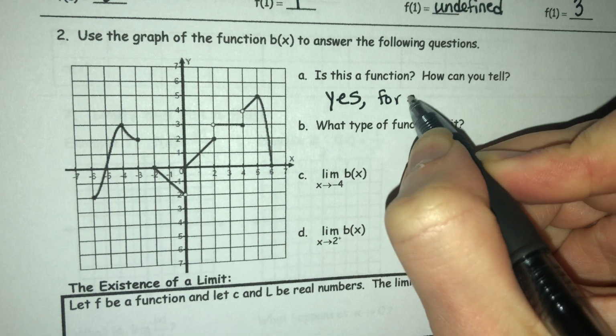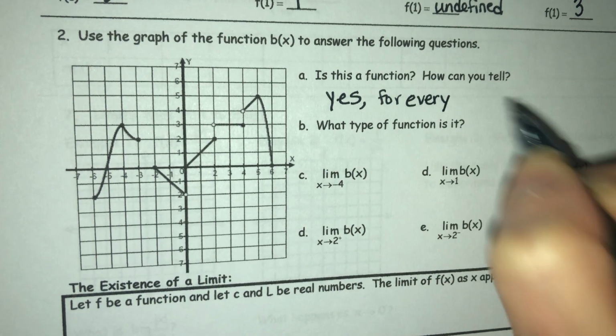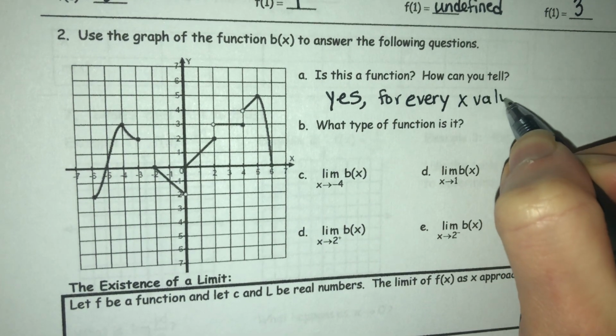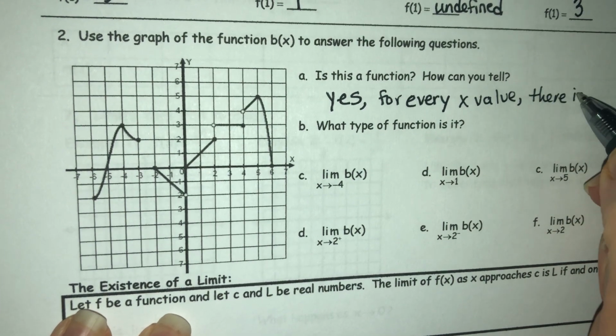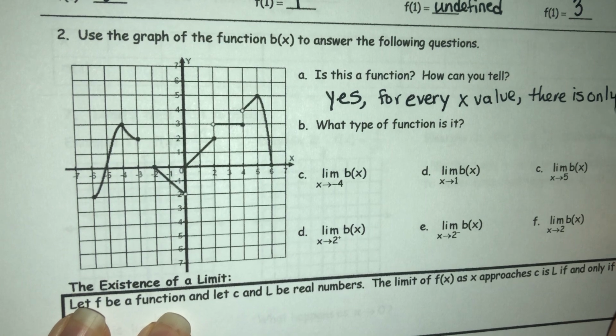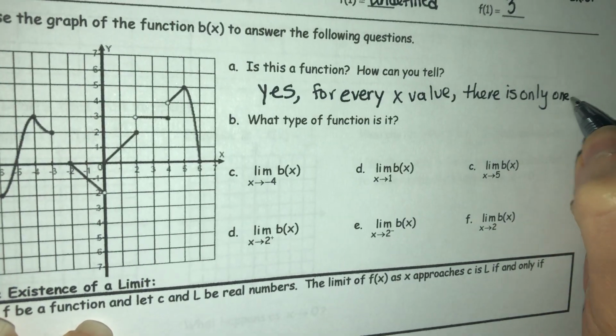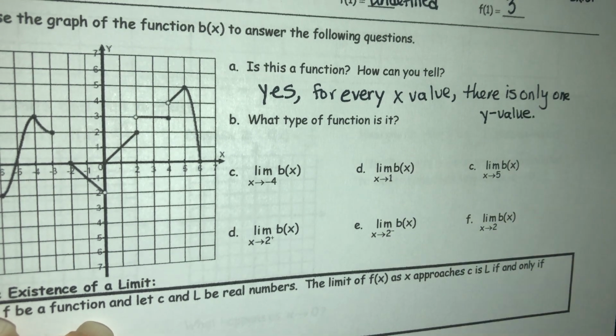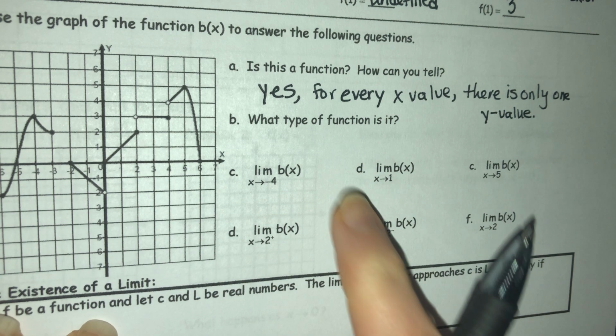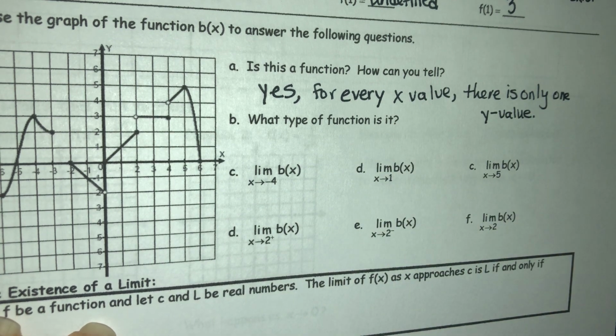For every x value, there is only one y value. Or you could say, alternatively, another way to answer how can you tell is the graph passes the vertical line test.